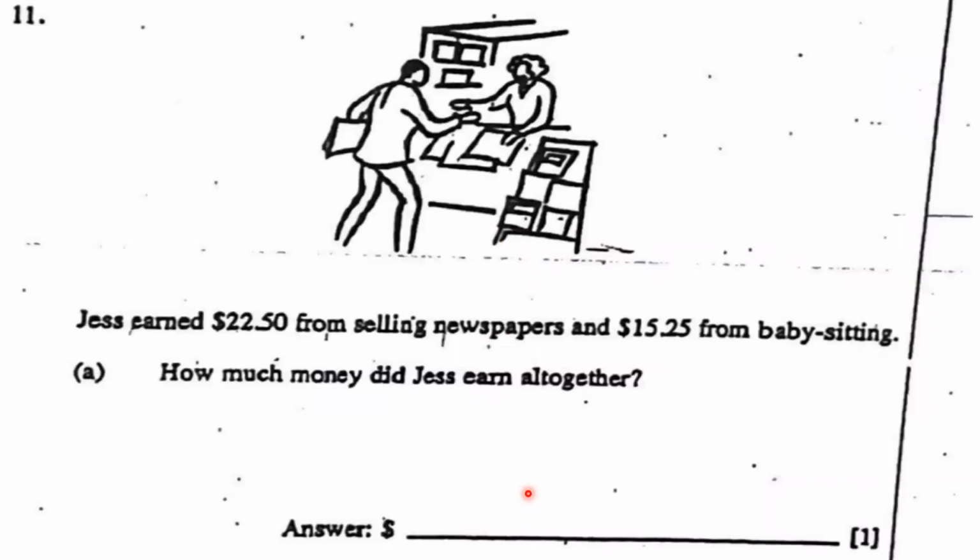This question is a wages and salary question, it seems. It says Jess earned $22.50 from selling newspapers and $15.25 from babysitting. How much money did Jess earn altogether? Altogether is the key word in this question. Don't forget that. So we want to figure out how much Jess earned from selling newspapers and babysitting altogether.